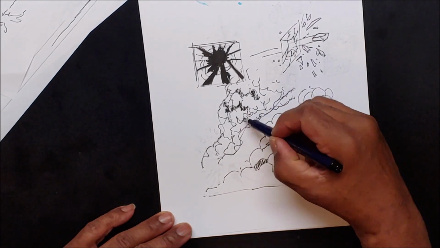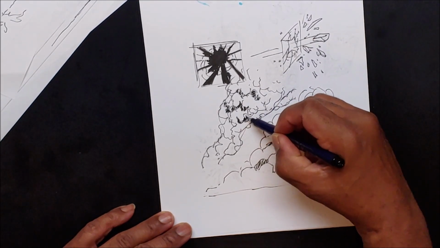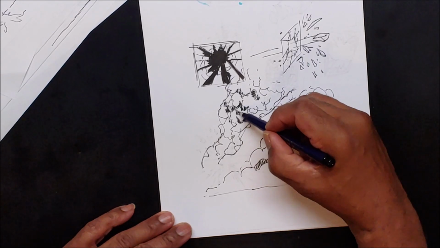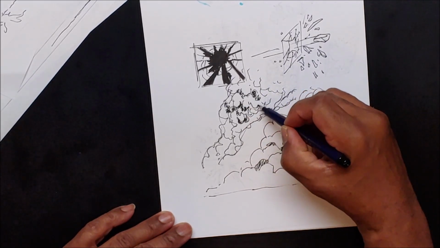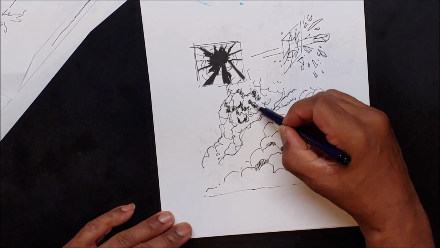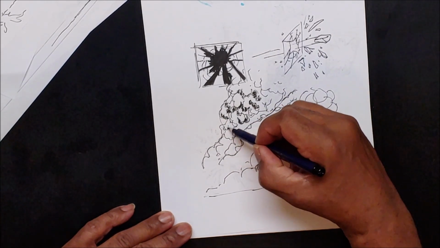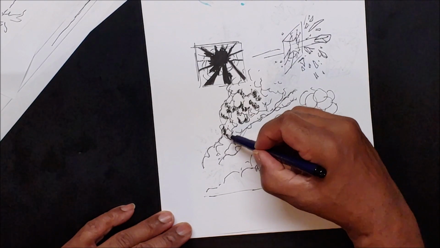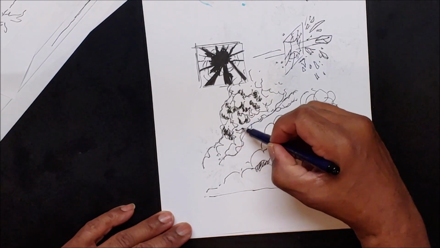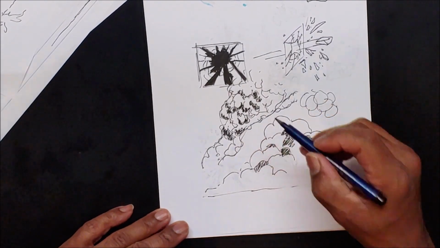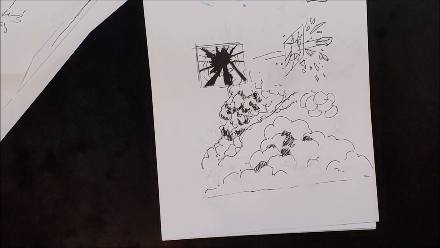And then just color it in to make it black. But it's got to be round kind of shapes like this. And then you have your thick black, my warehouse is on fire kind of smoke.